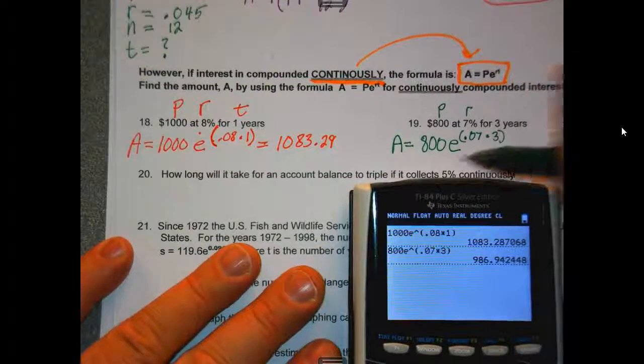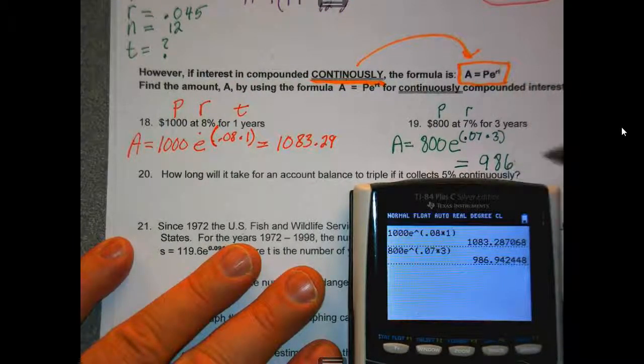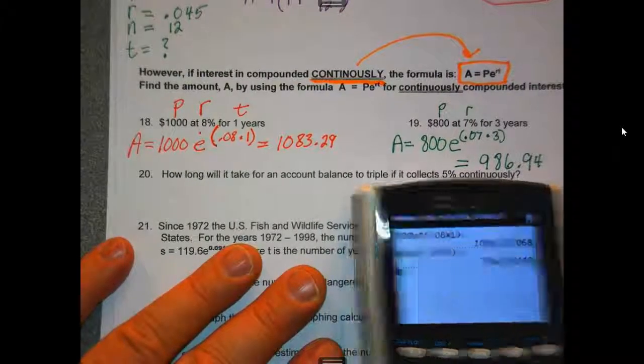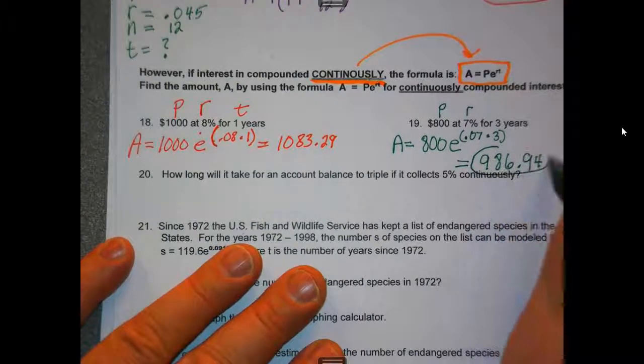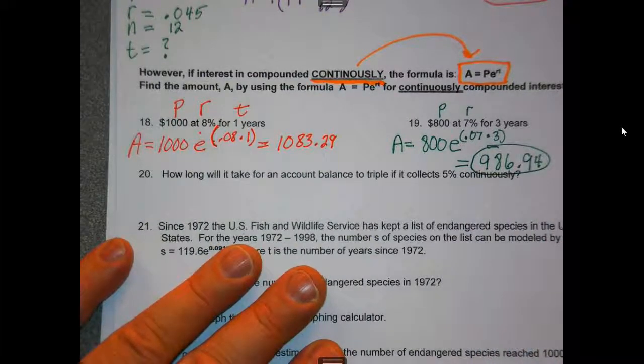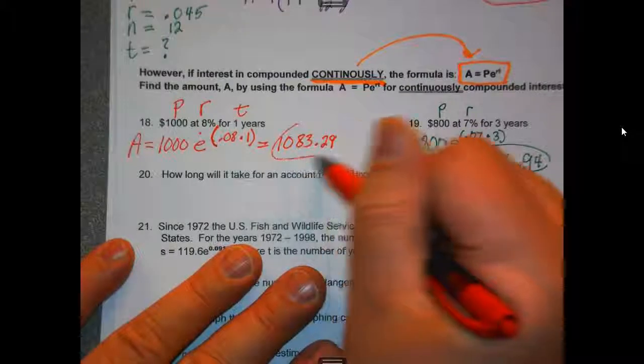And I get $986.94. What'd you get? Yeah, that's the wrong answer.